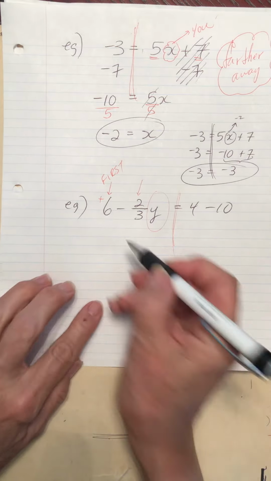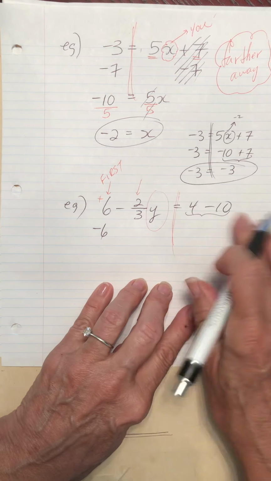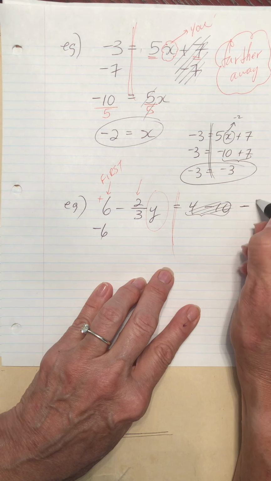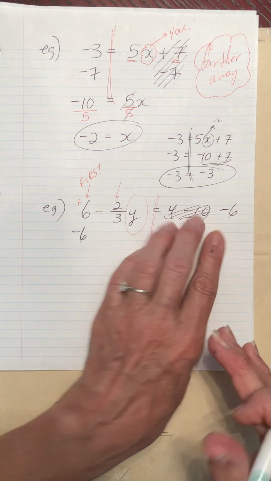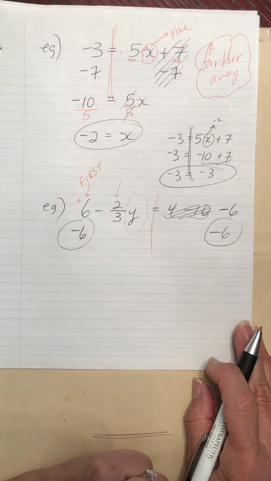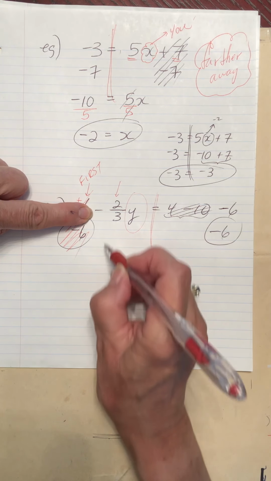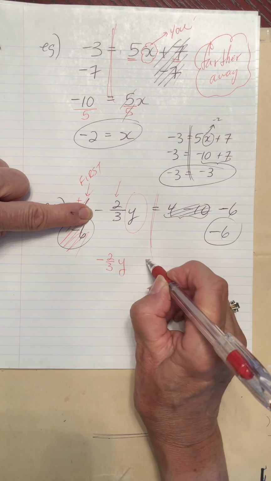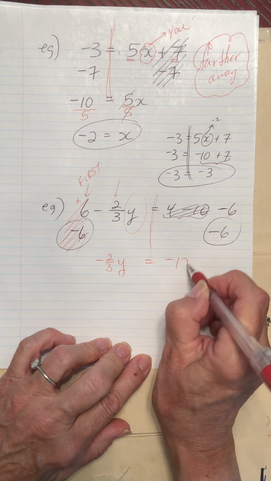How do you get rid of a positive 6? You minus 6. They're just trying to make this side look tougher than it is. 4 minus 10 actually is a negative 6. So if there's something you can work out, go ahead and work it out first. So to this side we did a minus 6, so to this side I have to do a minus 6. These will cancel each other out. Don't forget the negative here. So this side still has your negative 2/3 y. We have our equal sign. Negative 6 minus 6 is negative 12.